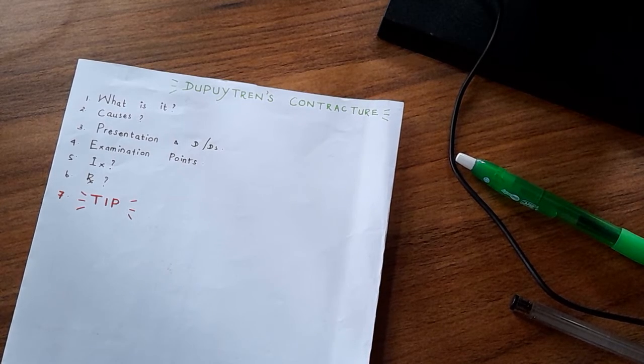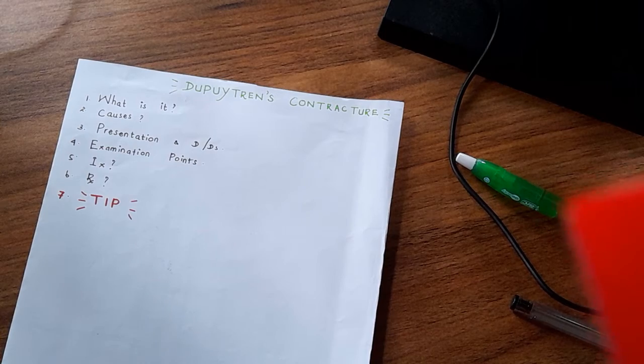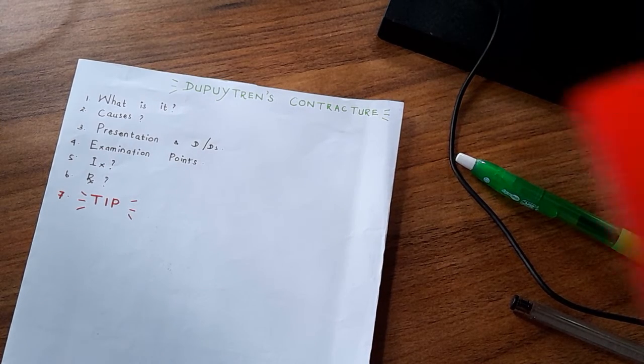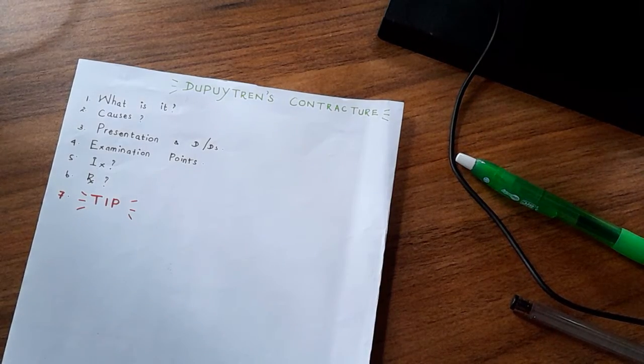Then other than that, in case of males, the penis can get affected. So when the patient gets affected by this condition, there will be a bending of the penis towards the side when it gets erected. That condition is known as Peyronie's disease. I think I pronounce it correctly. These are the main two other sites that can get affected by this condition.